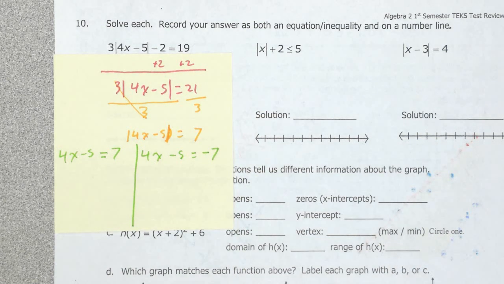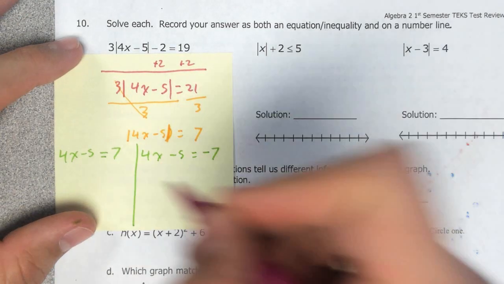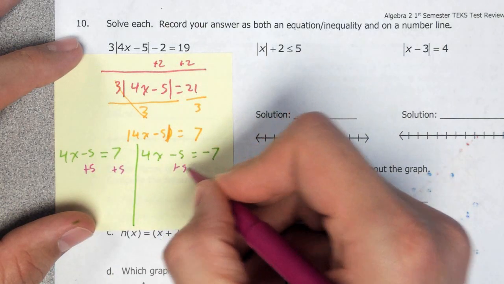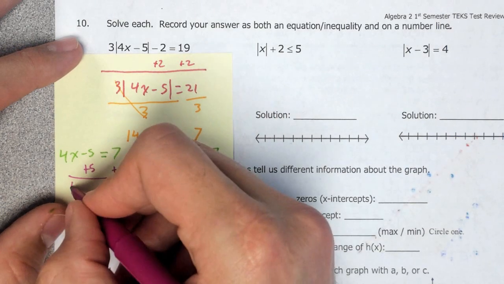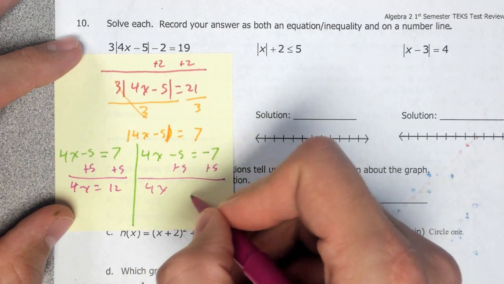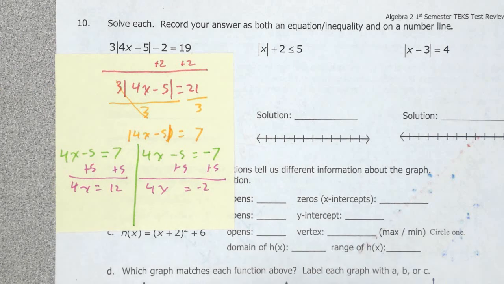Once I have them split into 2 equations, I can go ahead and solve them. They're the same steps. Add 5, add 5. 4x is equal to 12. 4x is equal to negative 2.